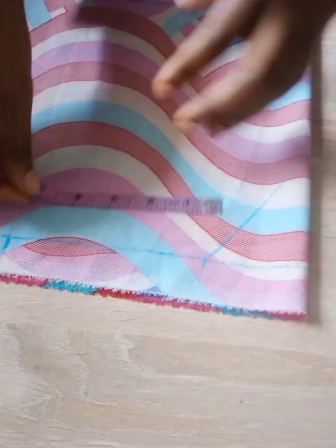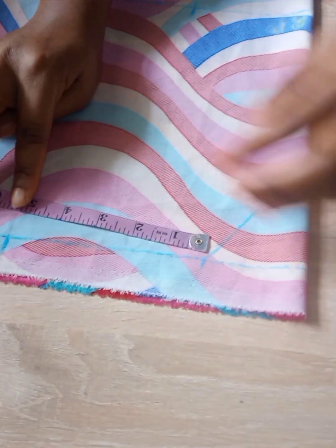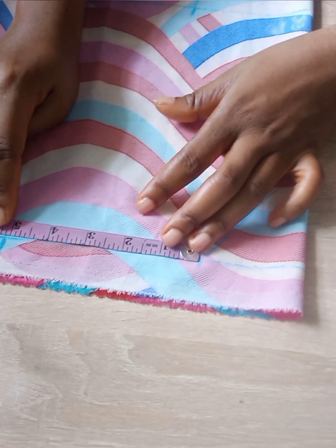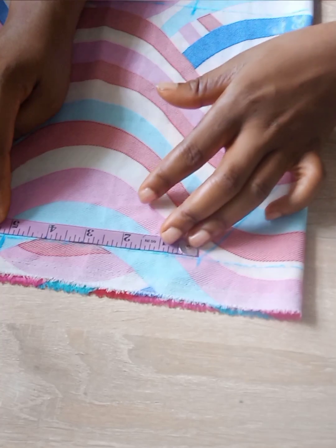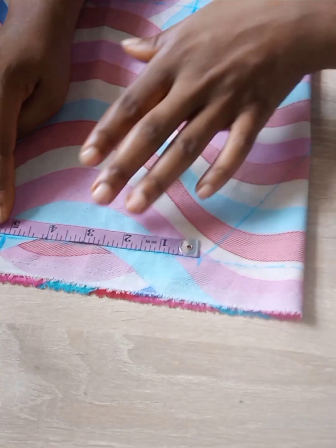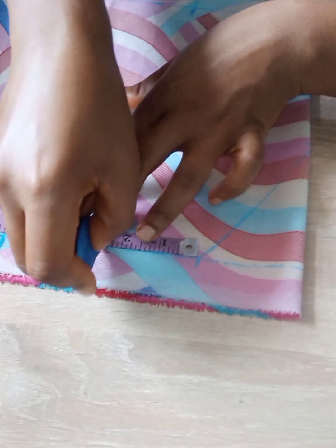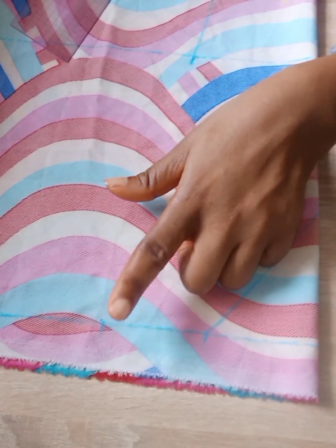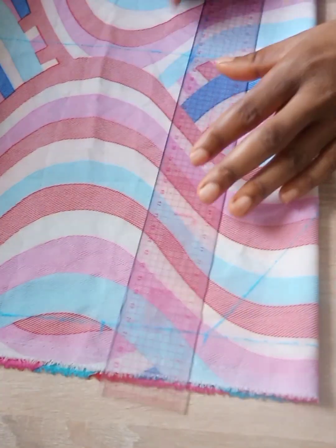Then I'm going to measure what I have between the neck width and the shoulder measurement. I have about 5 inches. So I'm going to divide that by 2 and I will have 2.5 inches. I'm going to mark that right here. So I'm going to connect that mark to this mark here at the bust point.